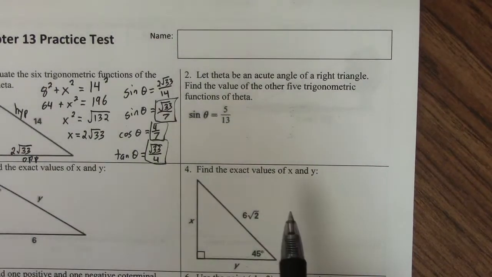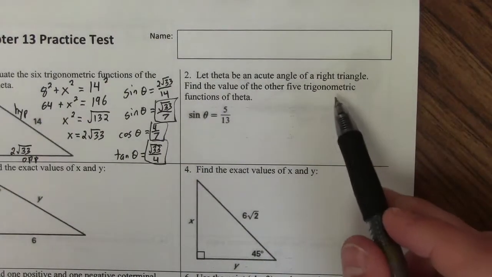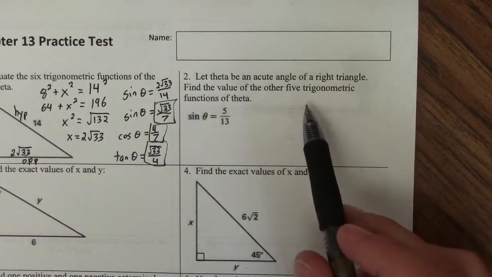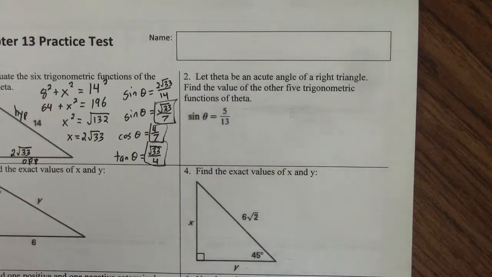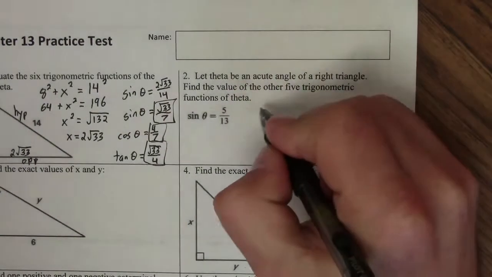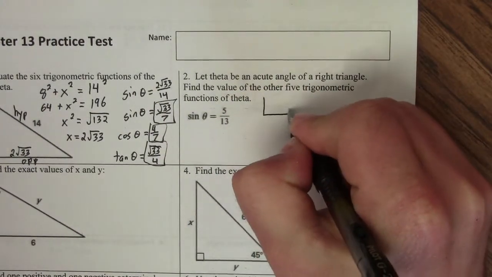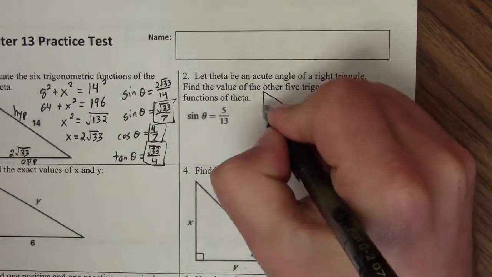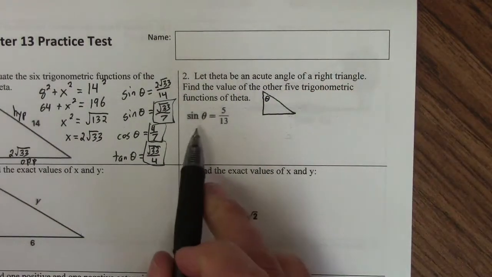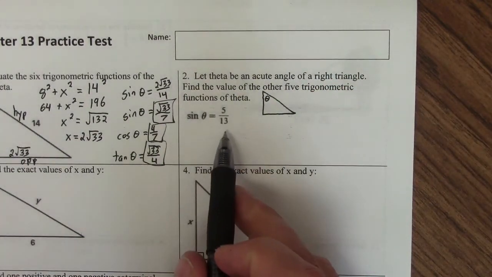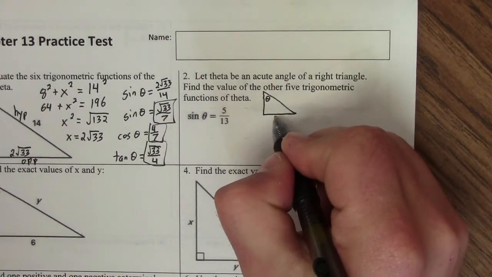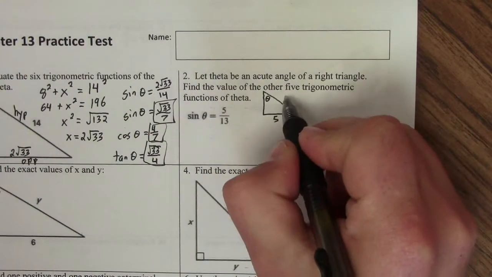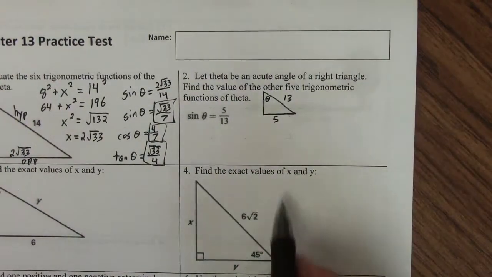In this problem it says let theta be an acute angle of a right triangle and find the values of the other 5 trigonometric functions. That's because we already have sine. So if we draw a triangle and we put theta in it, if sine is 5 over 13, we know the opposite side of theta is a 5, and we know the hypotenuse is 13.